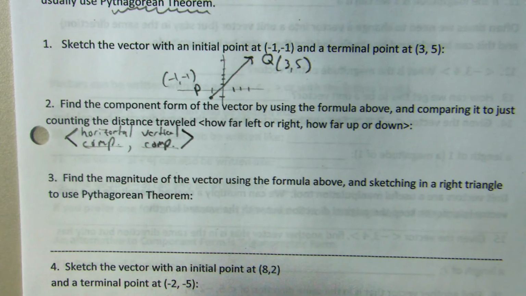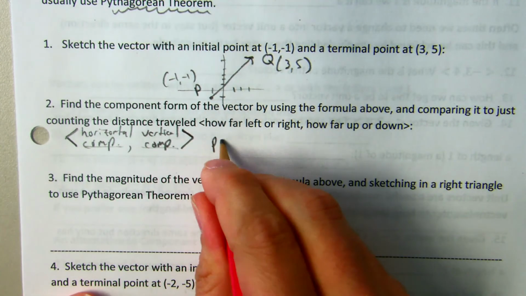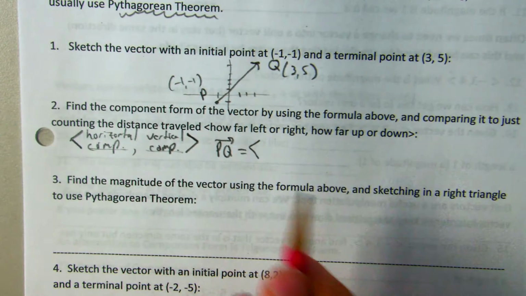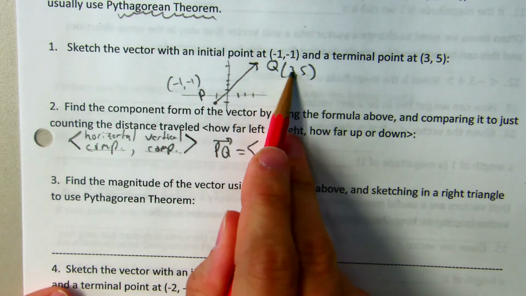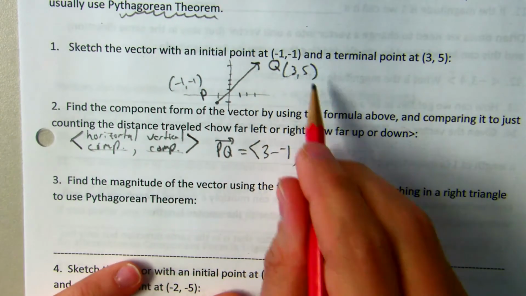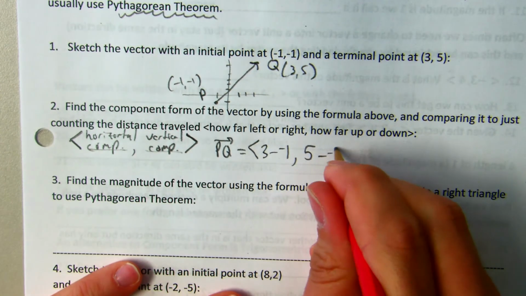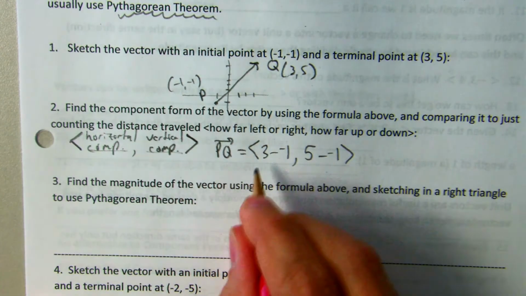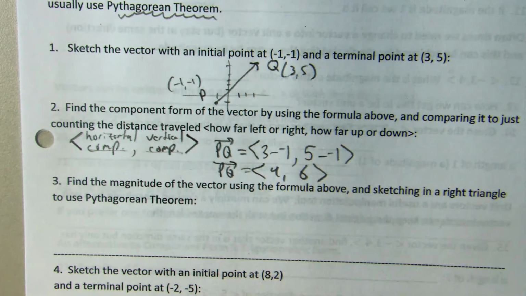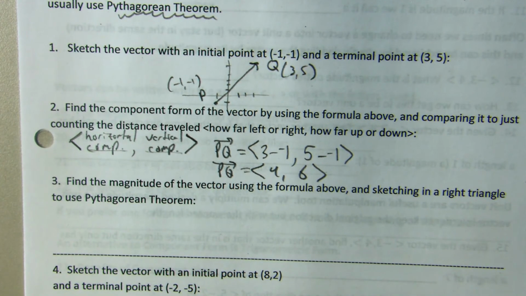So the formula above says that, for ray PQ, you could take Q1 minus P1, comma, Q2 minus P2, and the vertical. And then 3 minus a negative 1 is 4, 5 minus a negative 1 is 6.